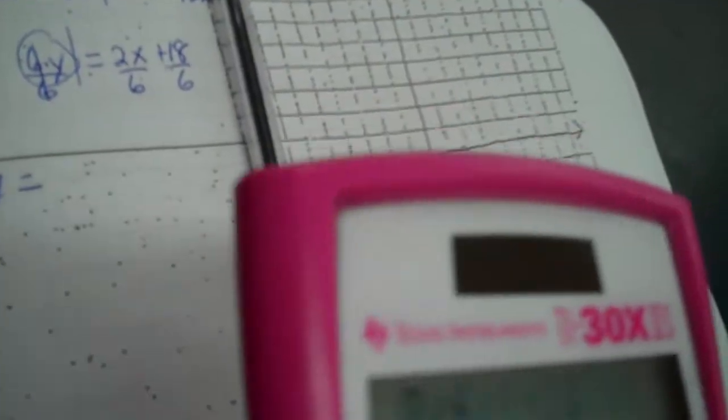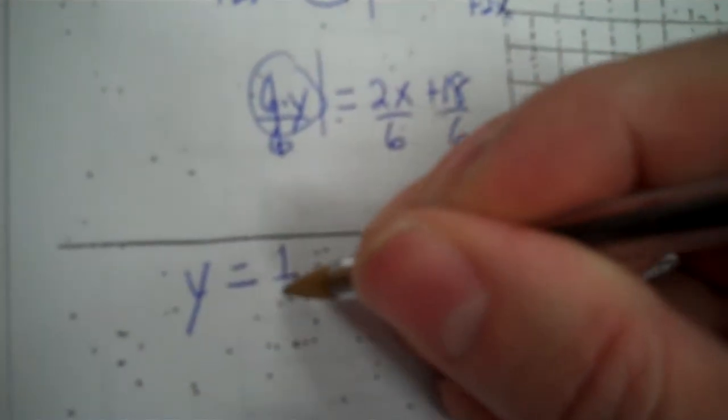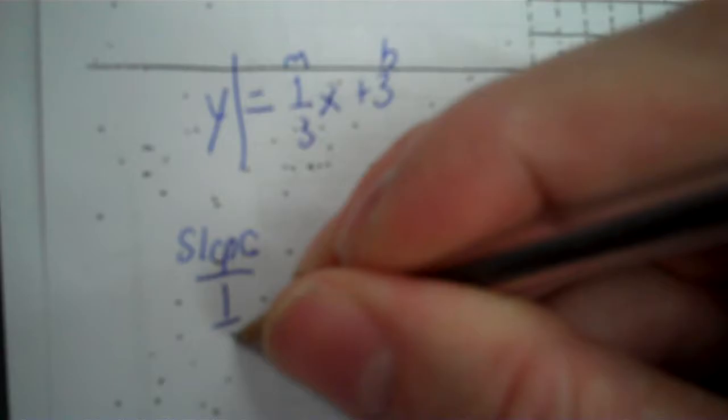So we're going to divide 2 by 6. Hit second PRB, and then it's 1/3. So 1/3 x. It takes a 2, 6 and reduces it by a factor of 2. 18 divided by 6 is 3. Now you got y equals mx plus b, and you have your slope and your y-intercept. So slope is 1/3, and the y-intercept is positive 3.